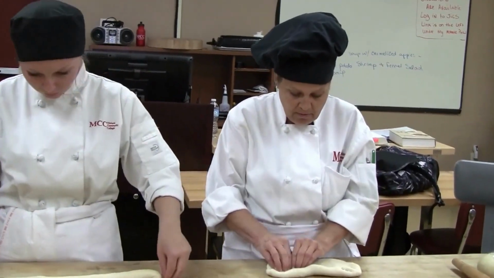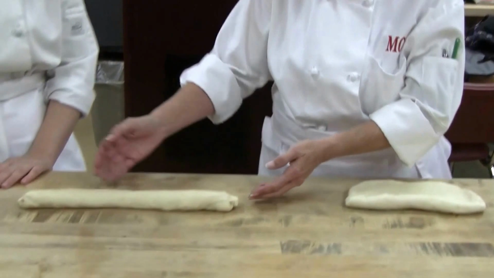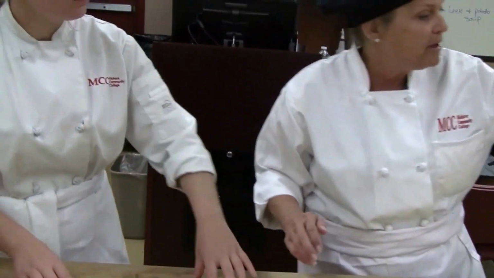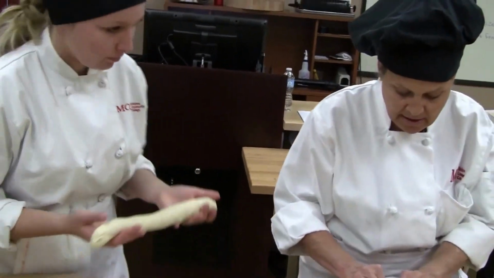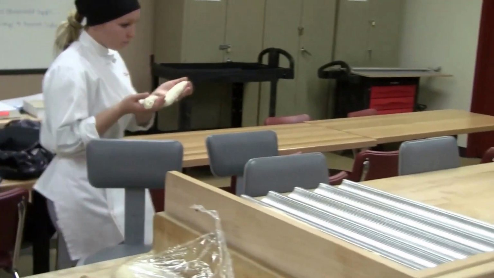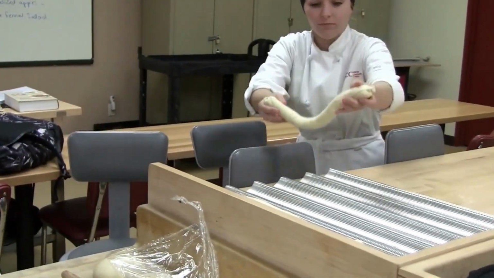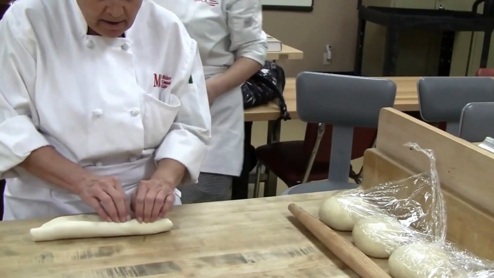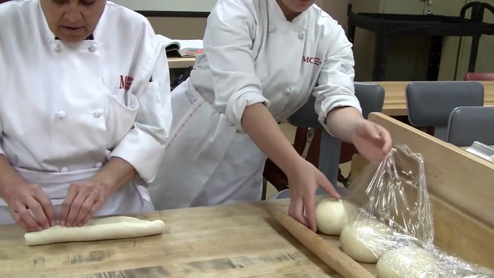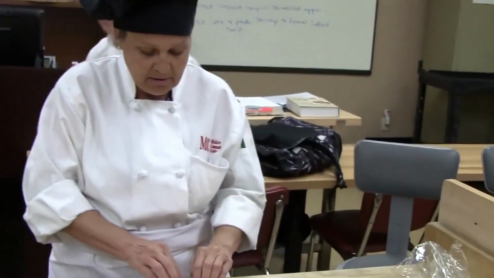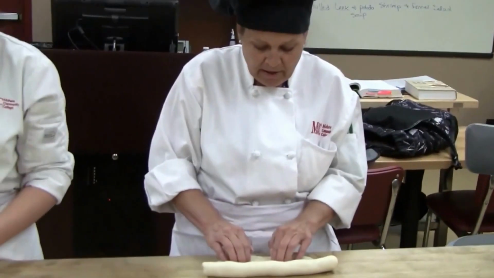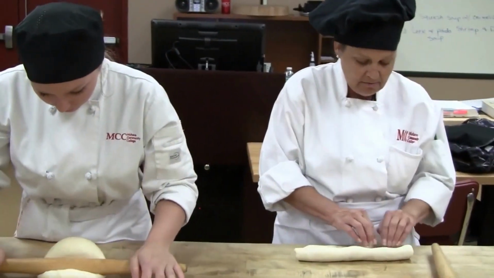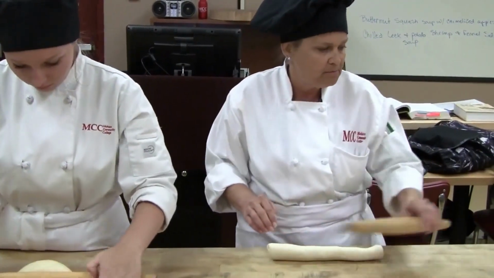I'm going to pause just for a sec. Okay, so Brooke has finished hers. Very nice. Seam side down. And Brooke, if you want to pick that up and place it right on the baguette pan, seam side down. And then we'll continue on getting these loaves made, get them in the oven, and show you a finished product. Get some butter afterward, put some butter on these nice baguettes and enjoy ourselves.